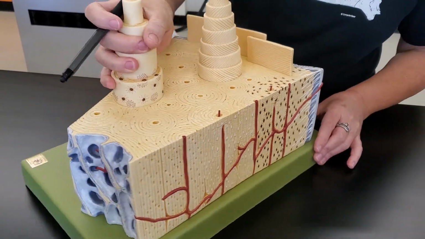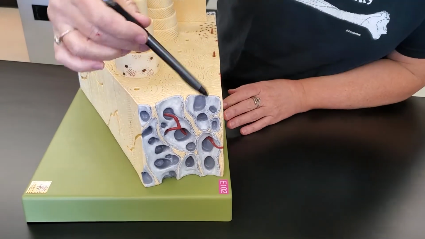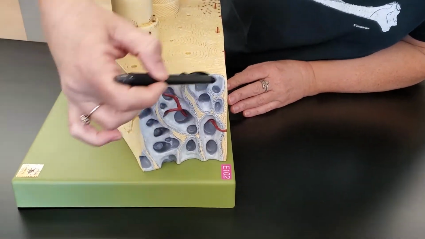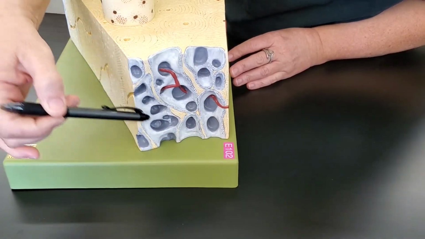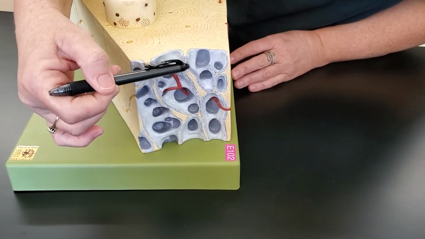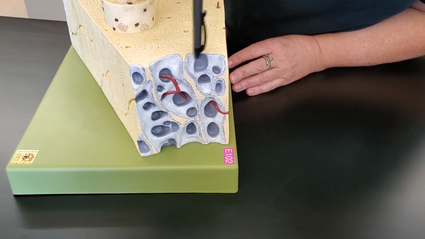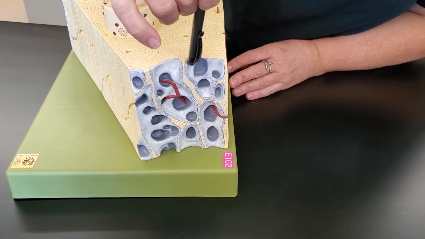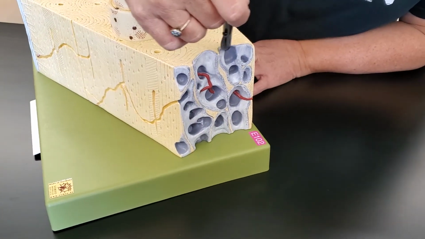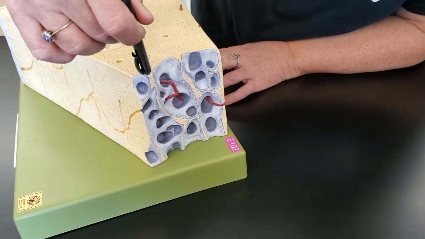And then when we look at this part, we see that the spongy bone is made up of these strands of tissue. Those are the tan things. Those are called trabeculae. And all of this is covered by another layer of tissue that is called endosteum, so within the bone. So the endosteum covers all these little trabeculae that make up the spongy bone.